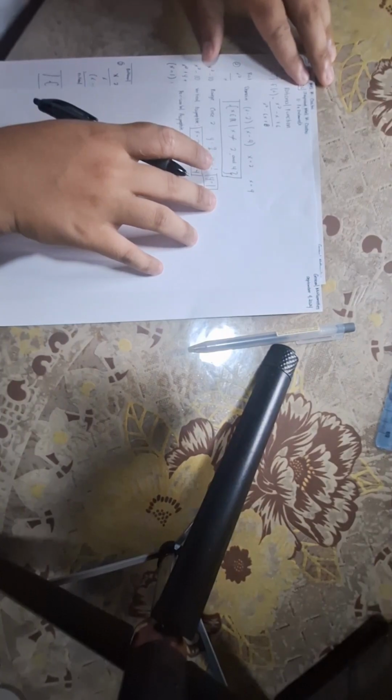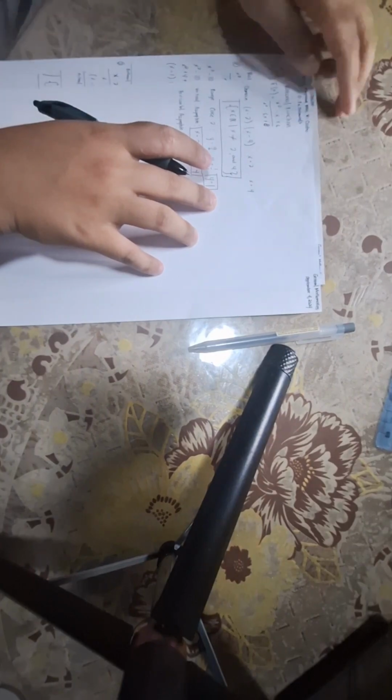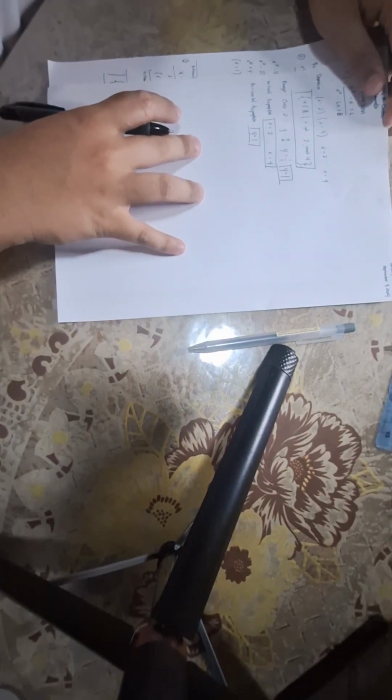So yes, this is it. We have our domain, range, vertical, and horizontal asymptote. These are the 4 main things that we should find in a rational function.